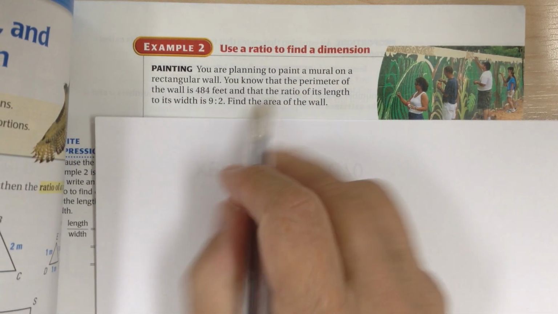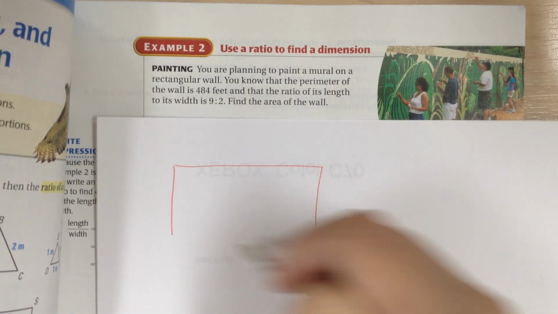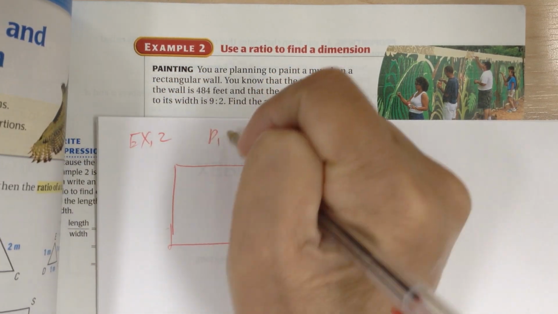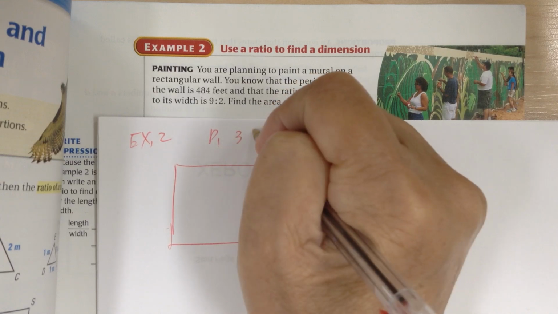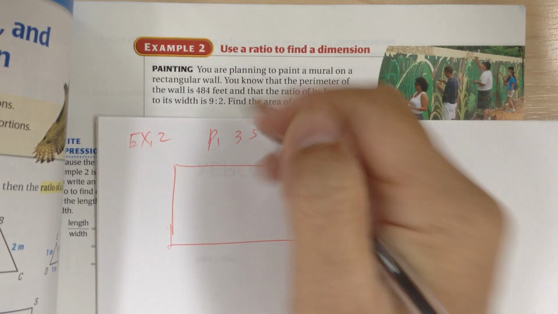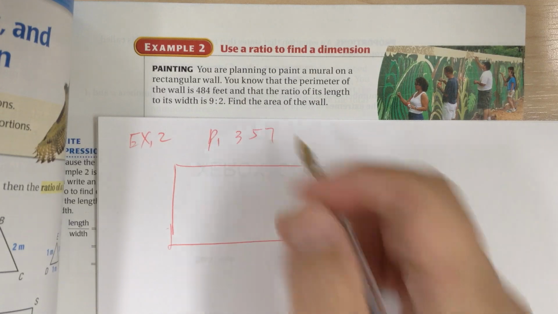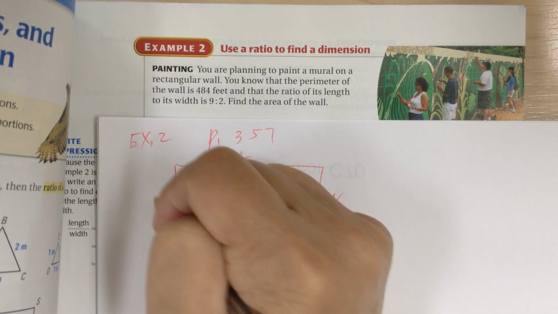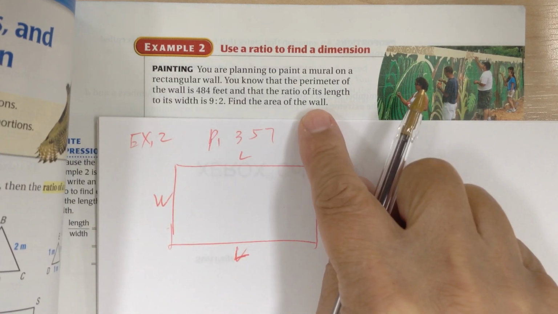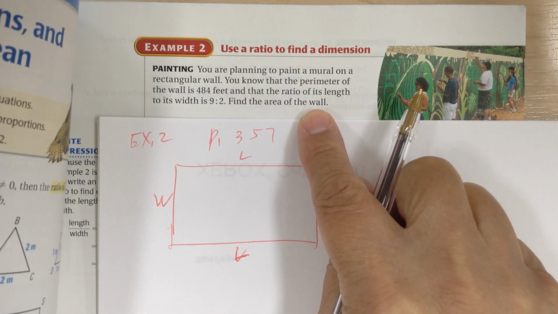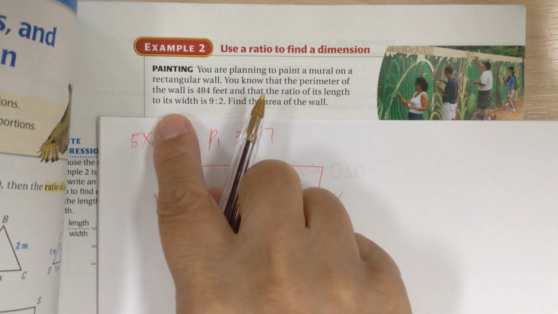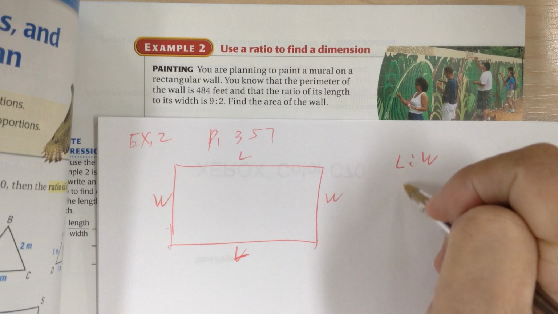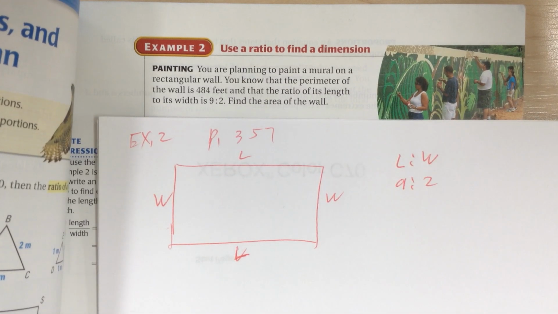Talking about a rectangle, so draw a rectangle. This is example 2 on page 357. And when you have a rectangle, you label length, width, and width. Then it says the ratio of the length to width is 9 to 2.